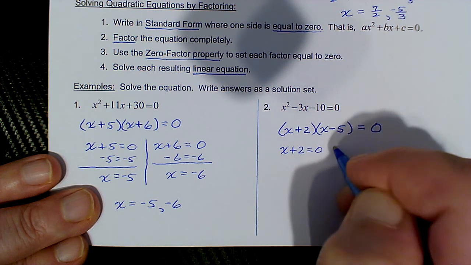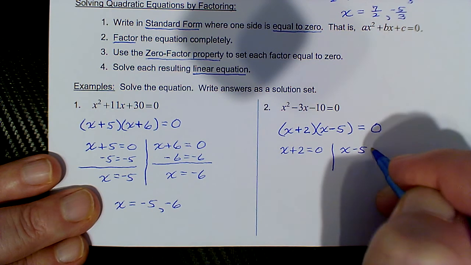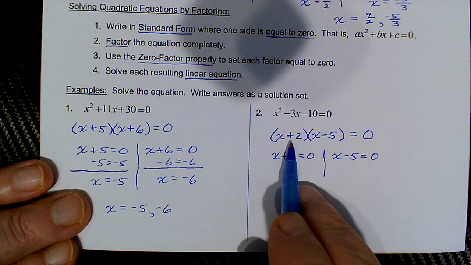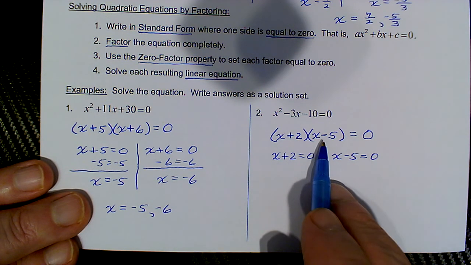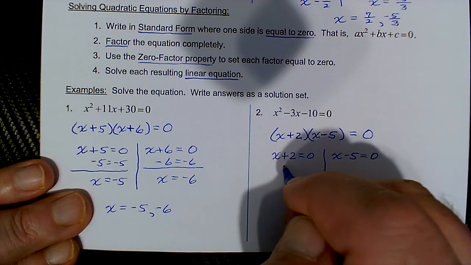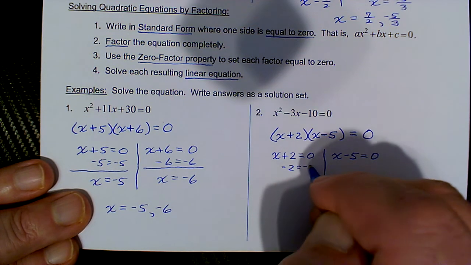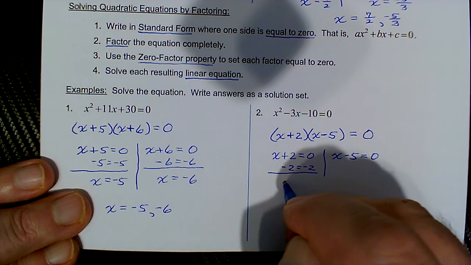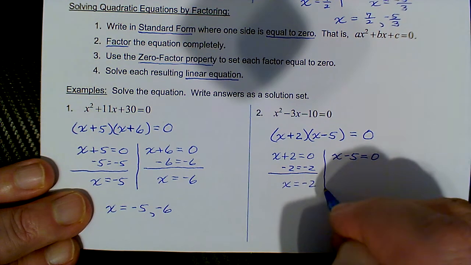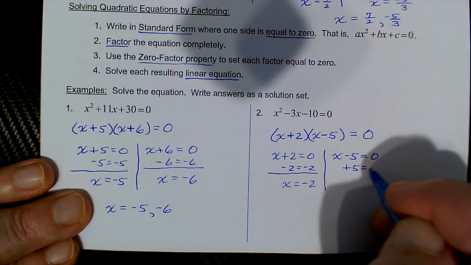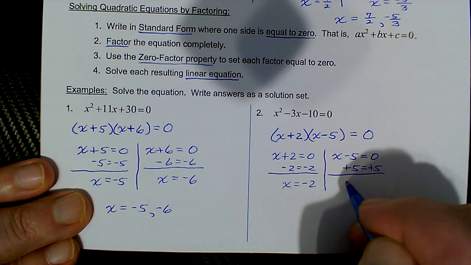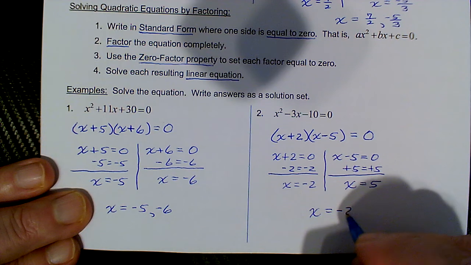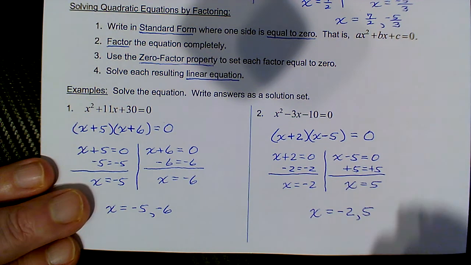So set x plus 2 to 0, set x minus 5 to 0. Now if you could just tell even by inspection that here x would have to be negative 2 and x would have to be 5, that's fine. But I'm showing obviously the steps literally where we show the zero factor property. And again, you could show subtract 2 from both sides in this case, or just solve it mentally. Similarly here, add 5 to both sides, or solve it mentally. And so to summarize, x is negative 2 and positive 5.